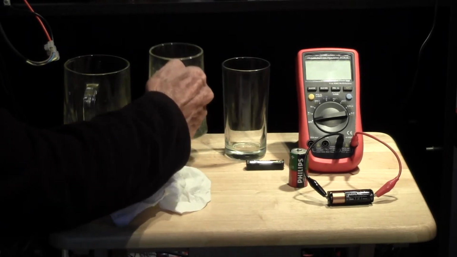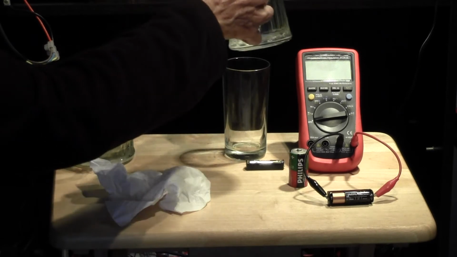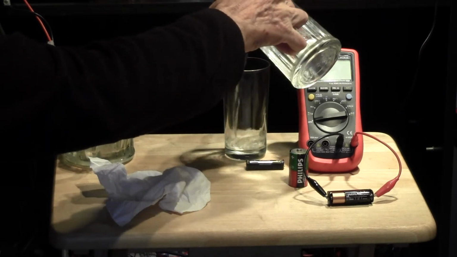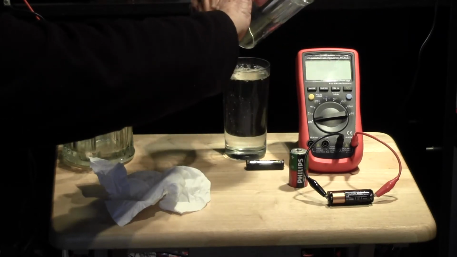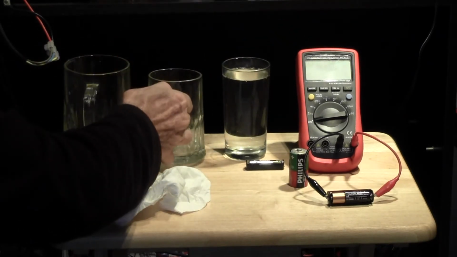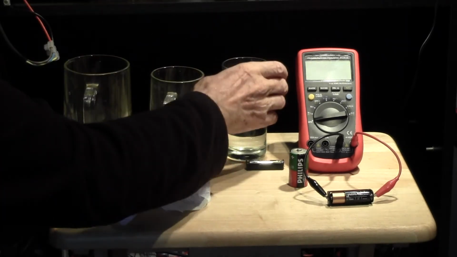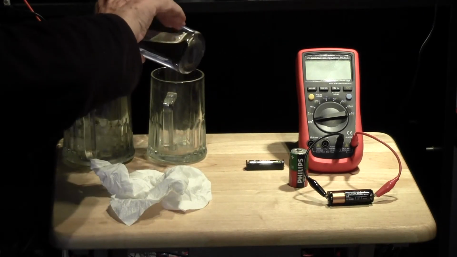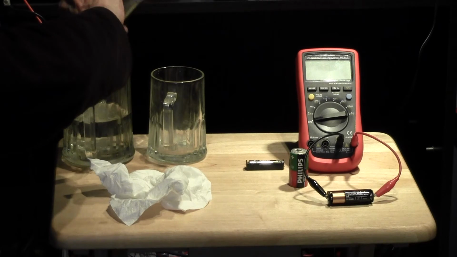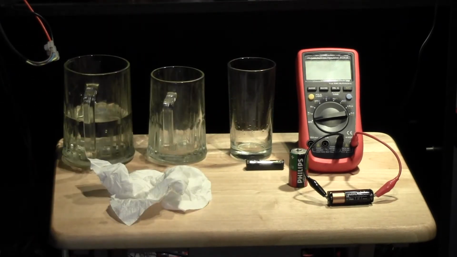So if I put more energy into the water in this glass, the gravitational pull will transfer that energy into this glass, and so on. It is the gravitational pull that is the store of energy.